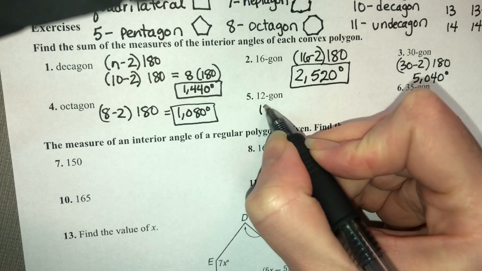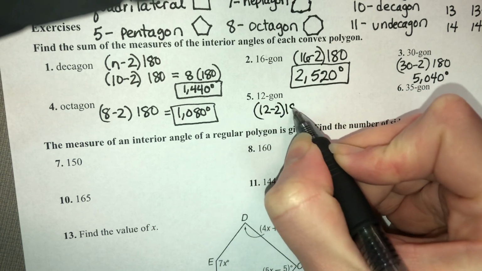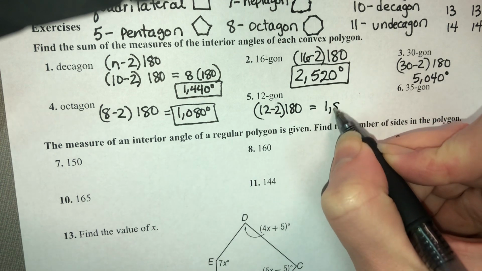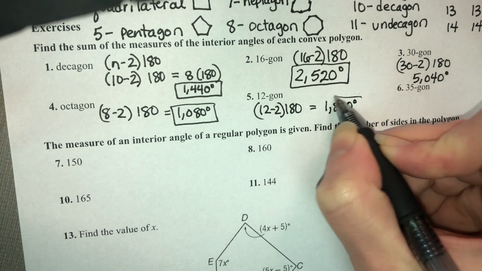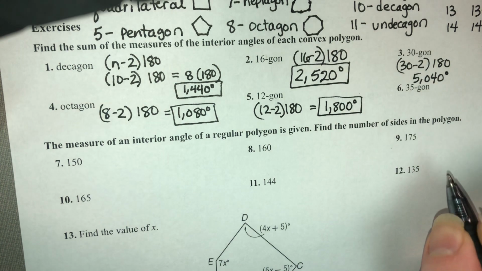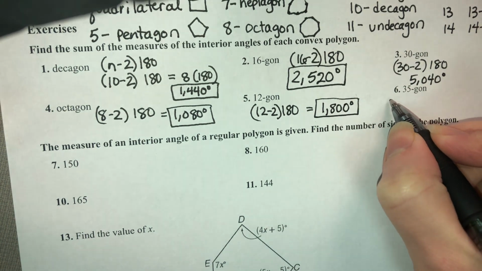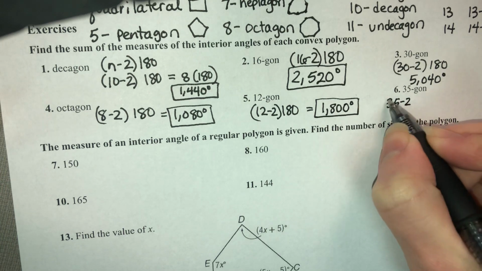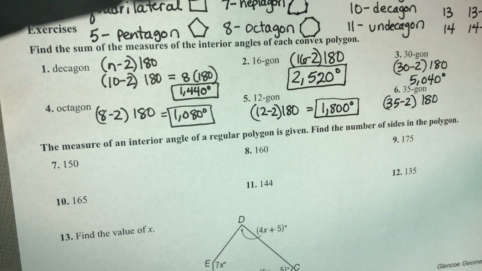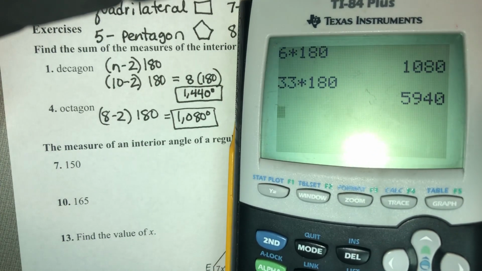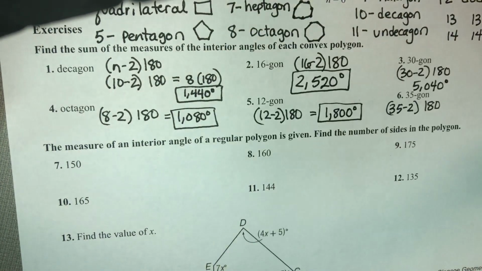12gon, we're going to do 12 minus 2 times 180, which is 10 times 180, which I don't even need a calculator to do because all I have to do is put another 0 on there, 1,800 degrees. And then this last one is 35 minus 2 times 180. So 33 times 180 gives us 5,940 degrees.